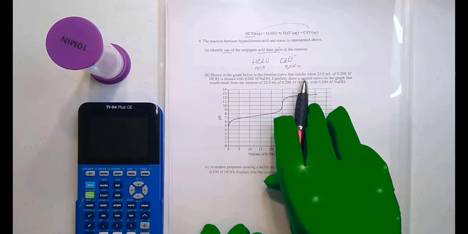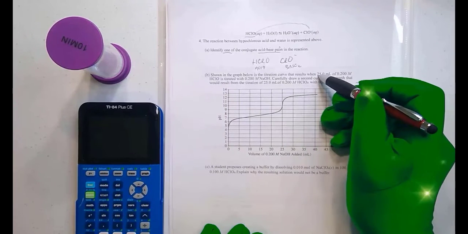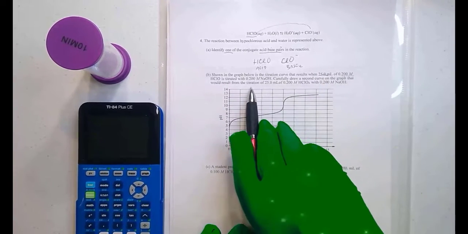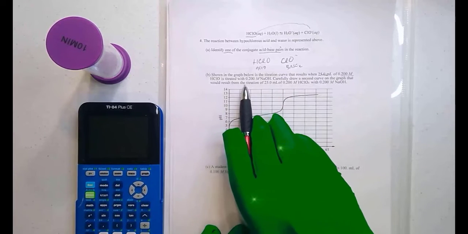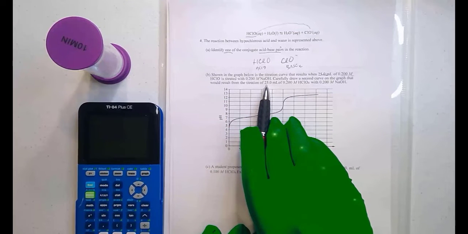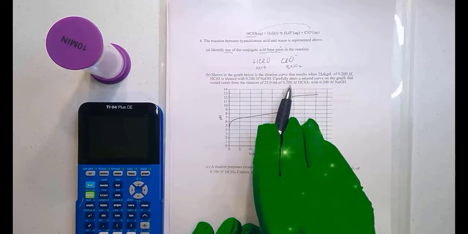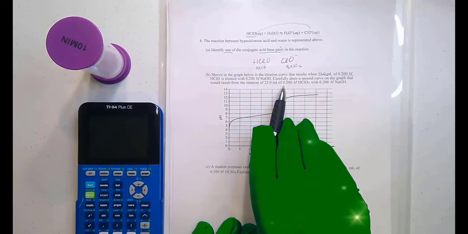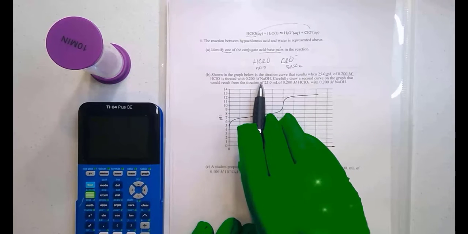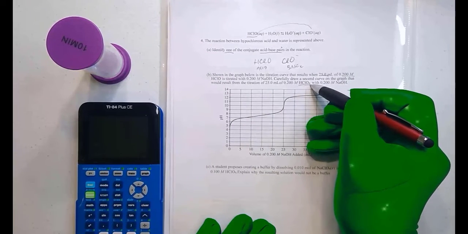Good. Now, shown in the graph below, because I only got 10 minutes, is the titration curve that results. I mean, here's a point, you don't want to miss a point like that. That's beautiful. That results when 25 mLs of 0.2 molar HClO is titrated. So we've got our weak acid volume, a weak acid concentration.